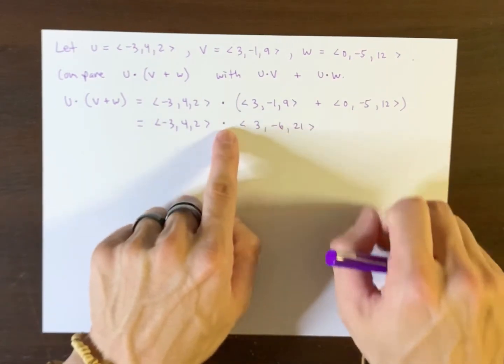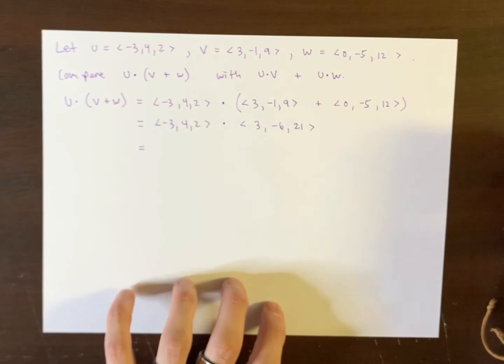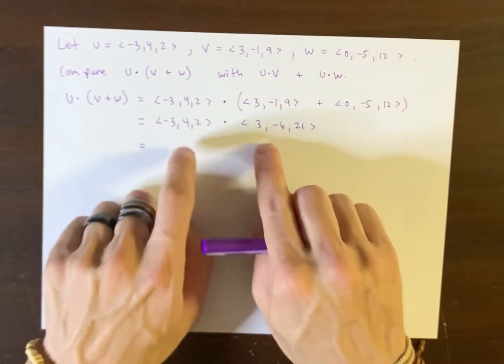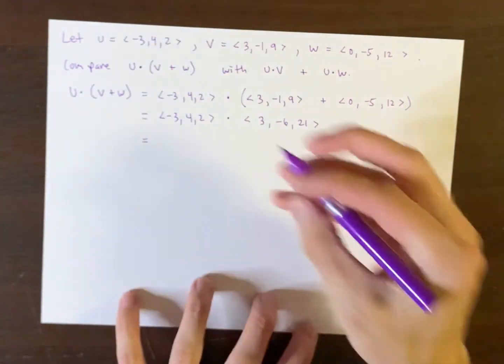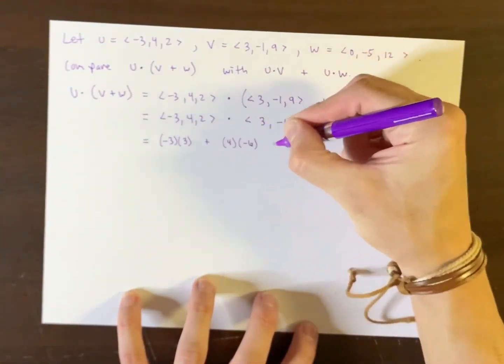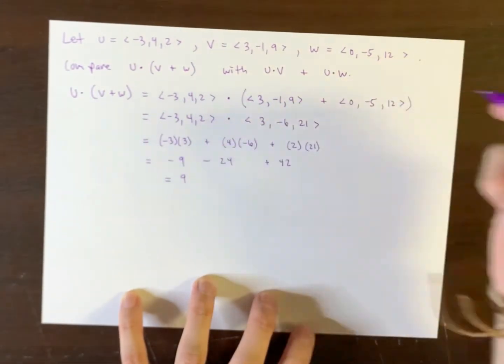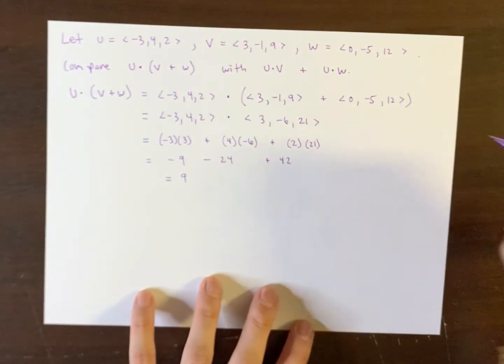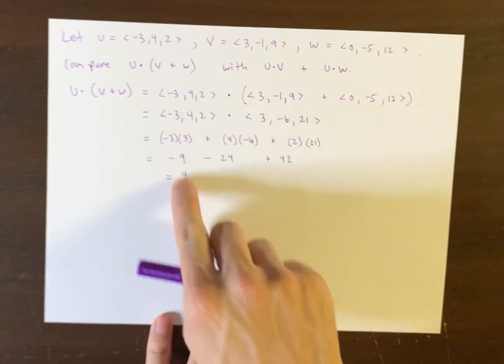And so now let's actually do the dot product. And then recall for dot product, you multiply the x's, multiply the y's, multiply the z's, and add them all together. And I believe it should be 9 if you perform all of this arithmetic. So that is the value of this.